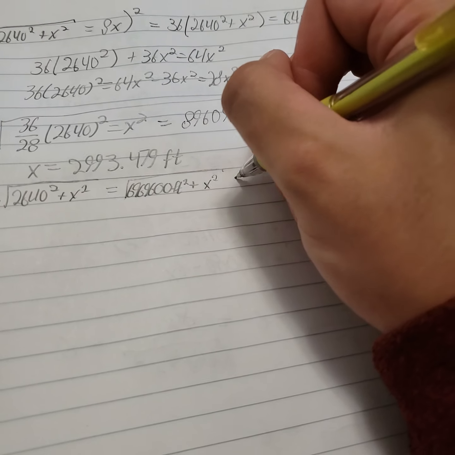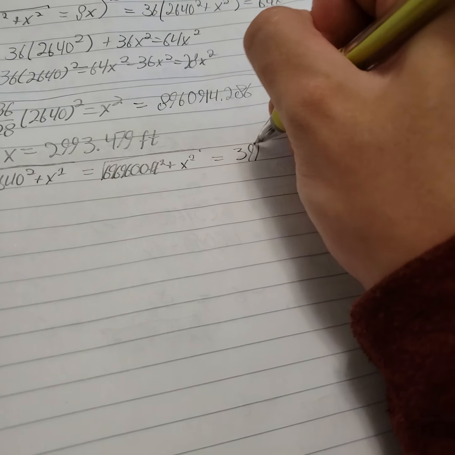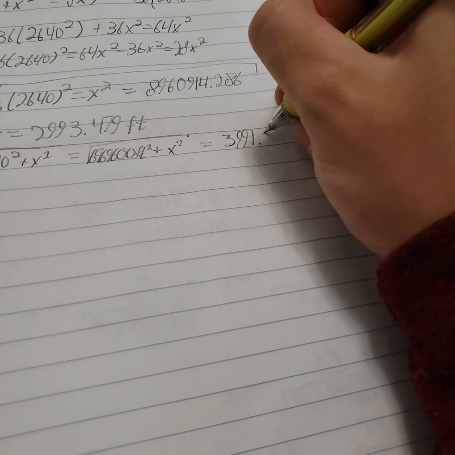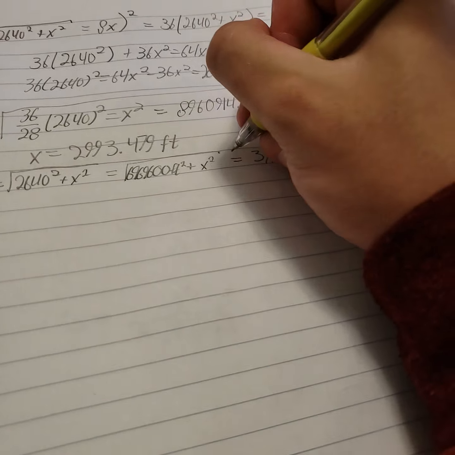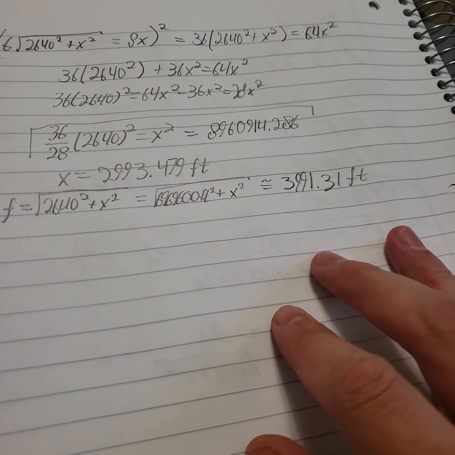You square root all that, and you get 3,991.31 feet. About equal to that. There's a few more decimal places that I didn't put in.